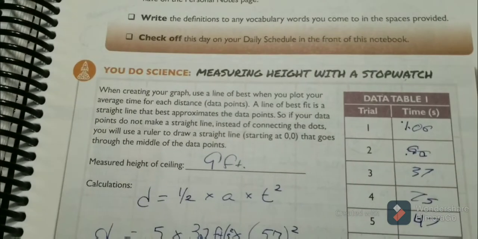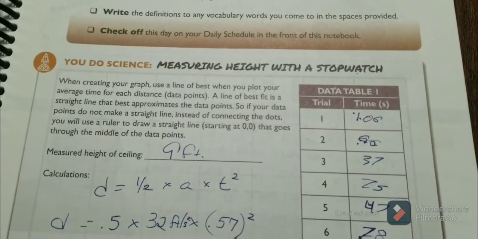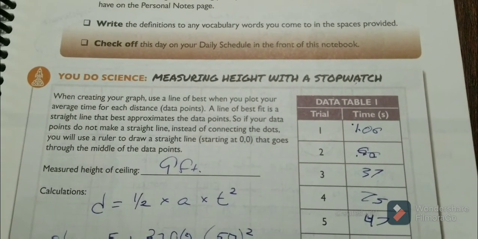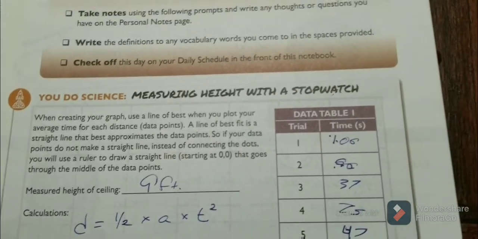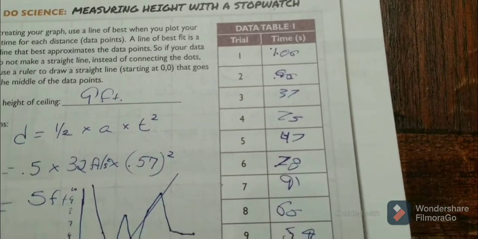All right, last section we're going to work on today. It's the you do science. My son helped me as I dropped an eraser from the top of the ceiling to the ground, and he kept the times here.